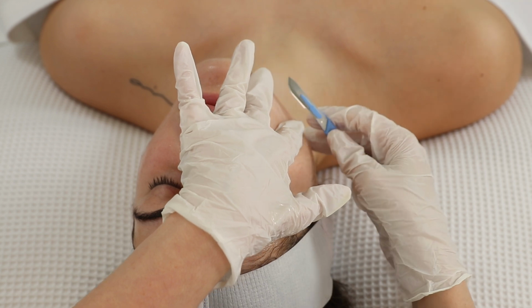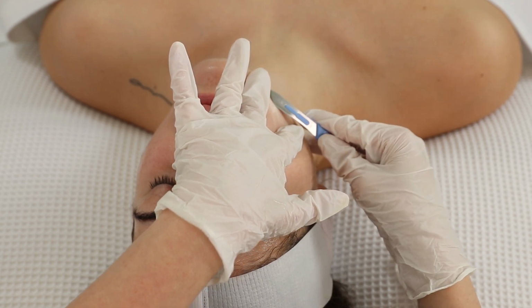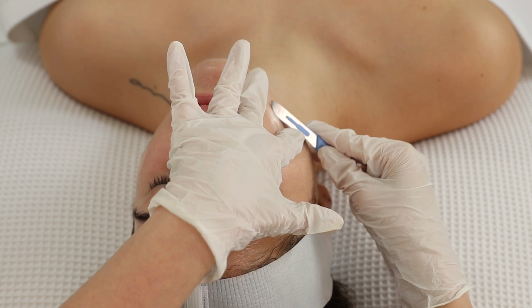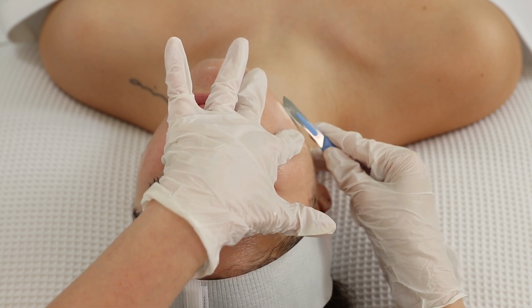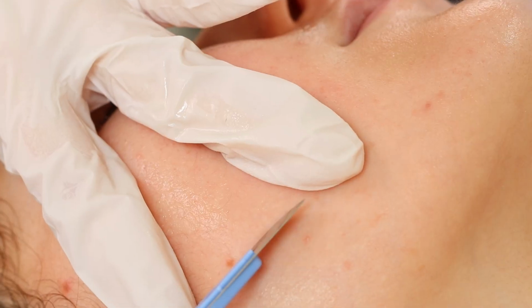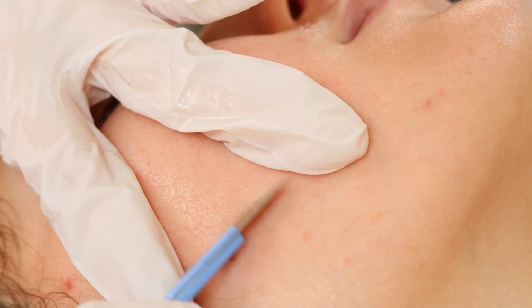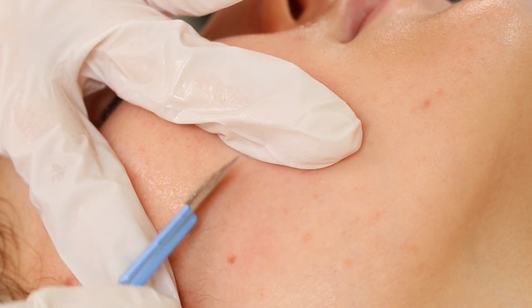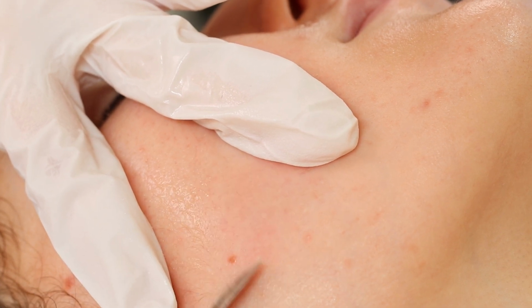Start from the right side of the face near the chin area, making sure that you are stretching the skin at all times. Place the curved part of the blade onto the skin and position the blade at approximately 45-degree angle. We're using very quick and small strokes going upwards and only using the blade within the stretched area of the skin.